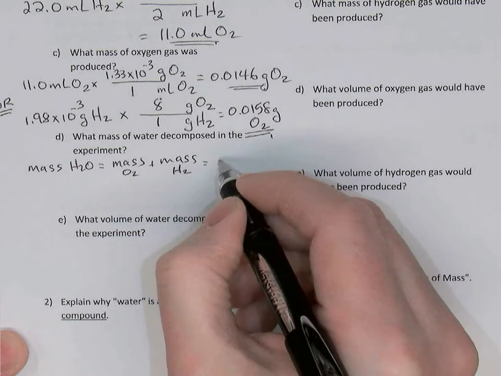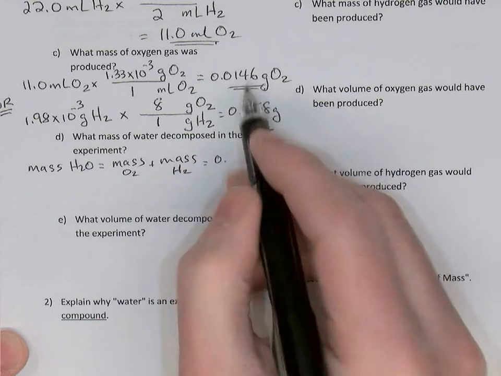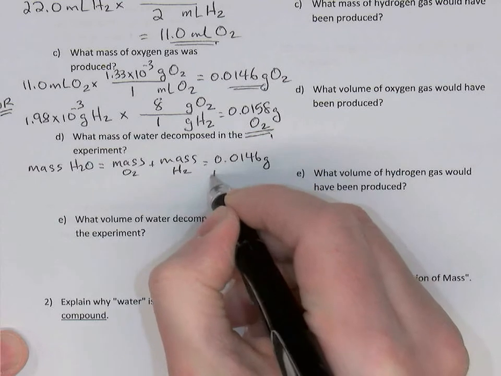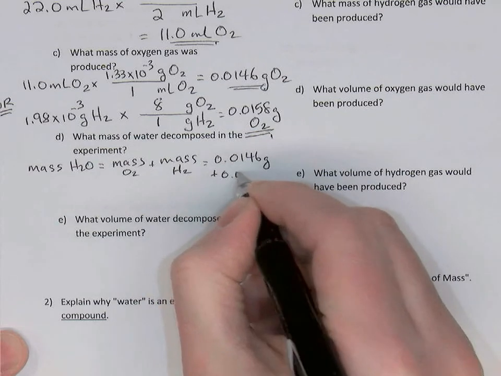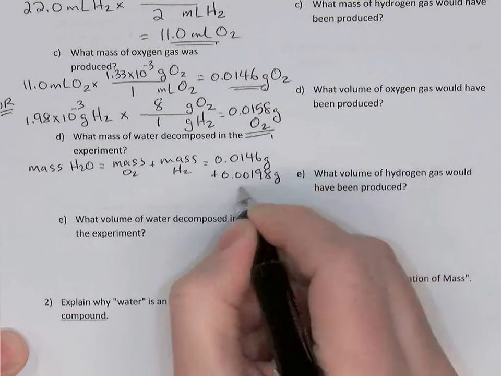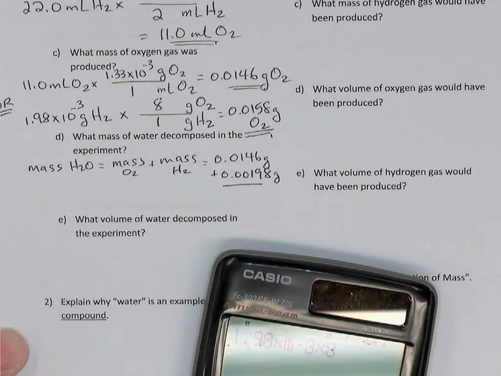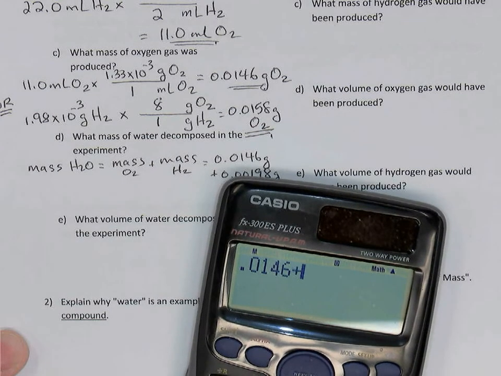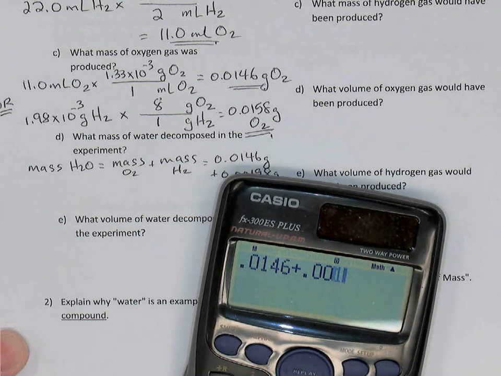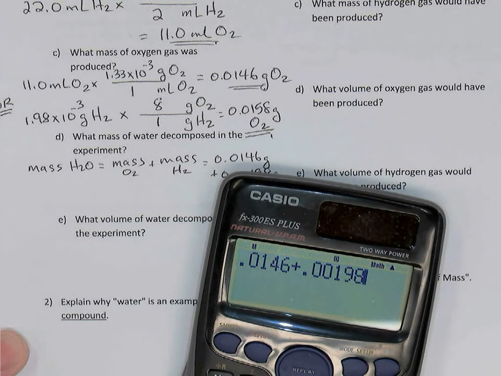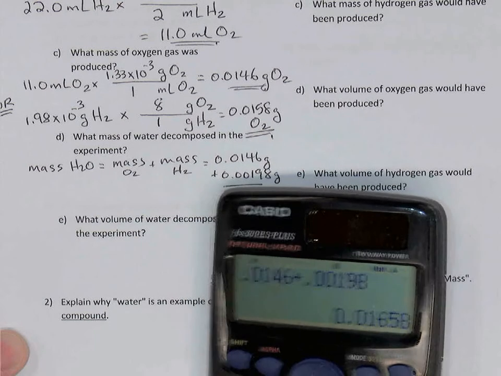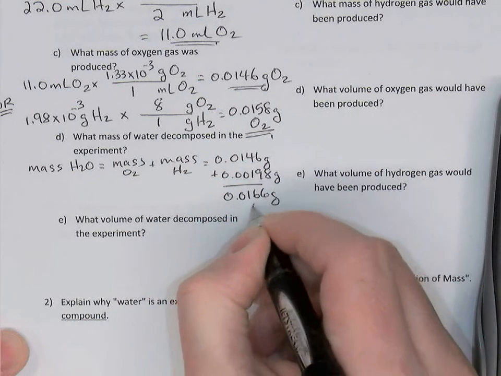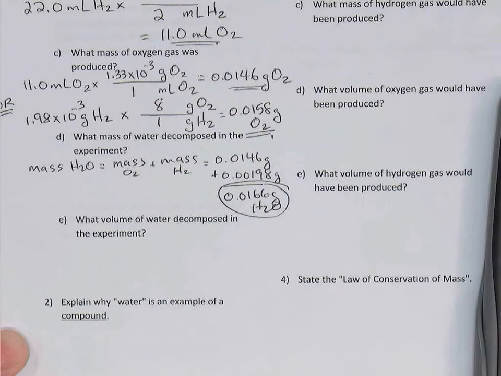So in this case it's going to be, and I'll use the first mass that I had, 0.0146 grams of oxygen plus 0.00198 grams of hydrogen, and if we just add those together, 0.0146 plus 0.00198, and of course you could have left it in scientific notation, that's fine, 0.0166 grams of water would be my answer there.